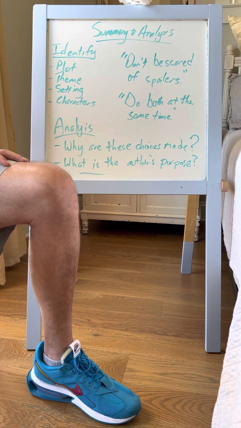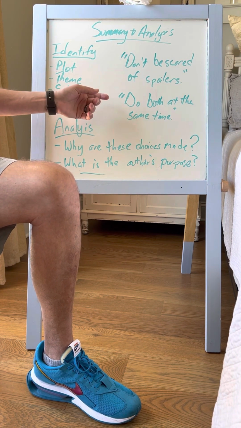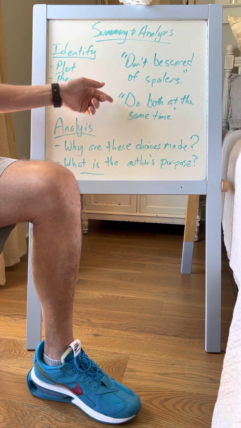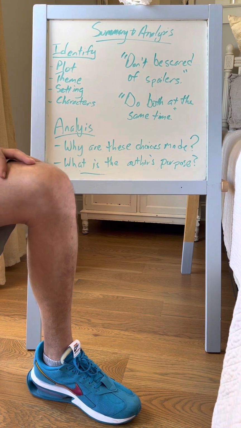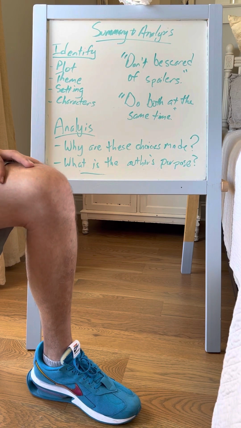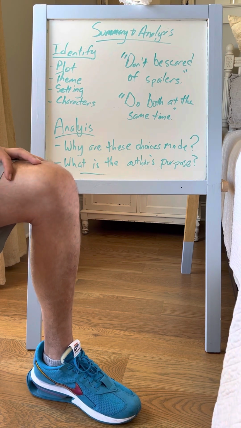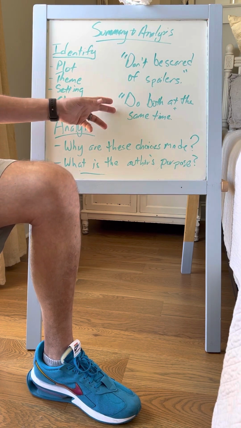So a lot of people would ask, okay, do you write the summary and then do you write the analysis? And sort of. But you can also do it a different way. You can put your analysis in with your summary. So talk about what's happening in a particular scene or in the story at a particular point. And then you can also talk about why that might be happening. Why did the author or the director or the musician choose to put that element in there? So you don't have to do them separately.